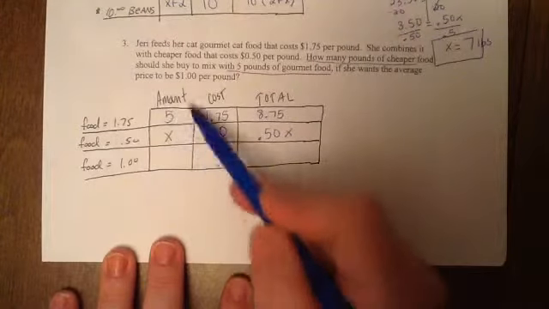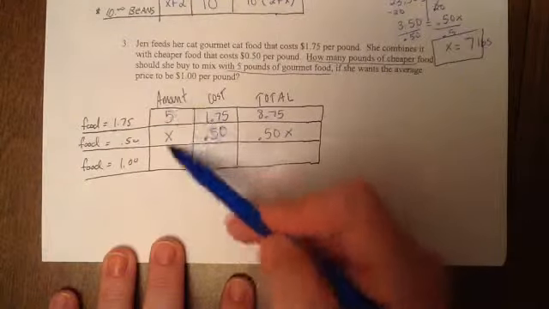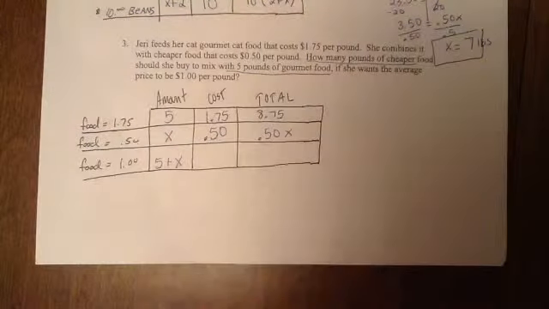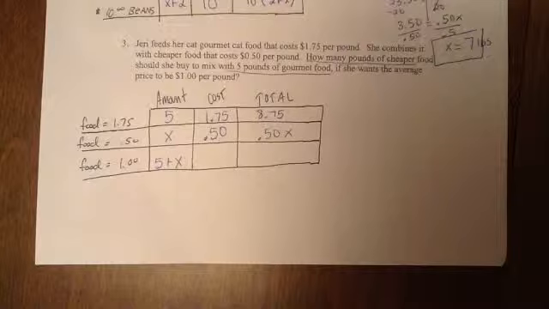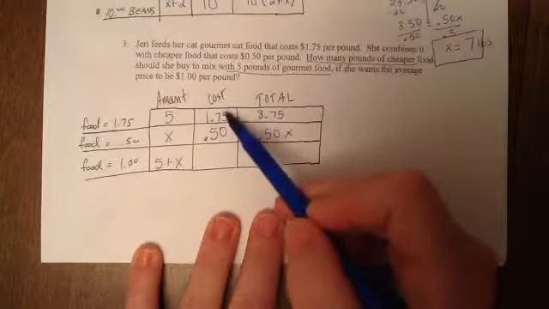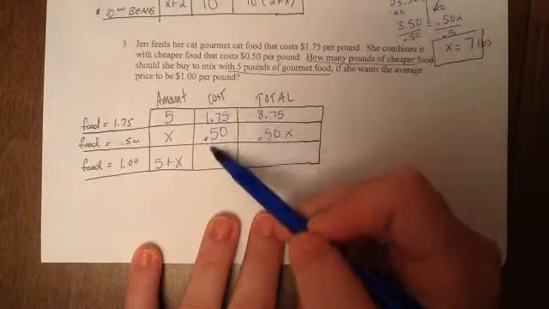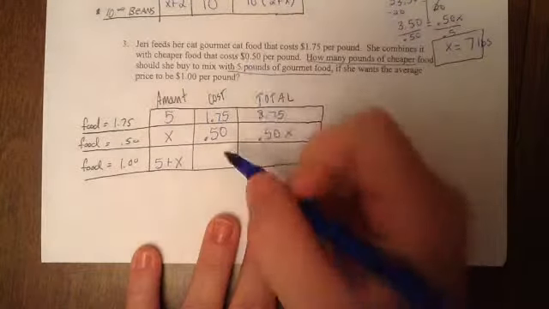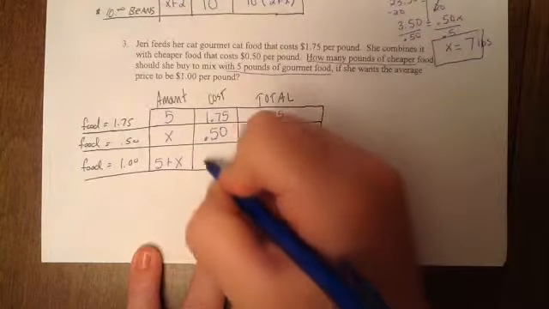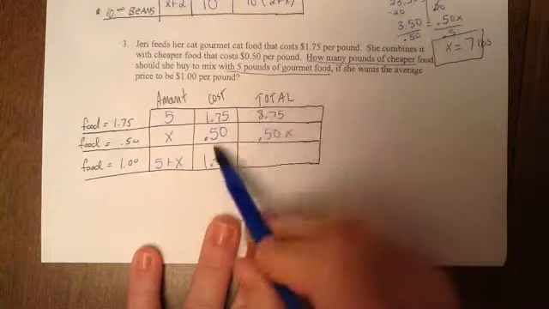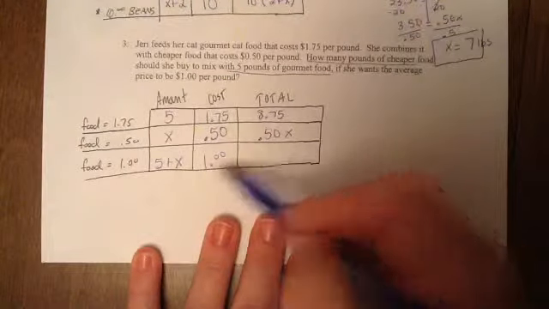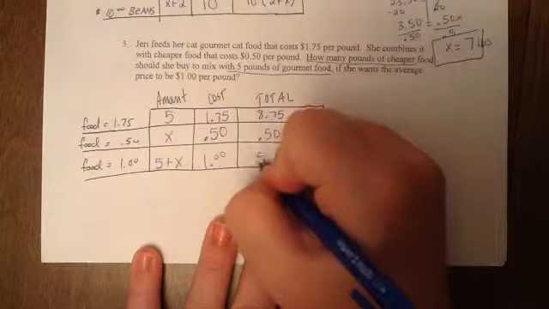So now we are combining these two. If I combine those two, what does that look like? 5 plus x. Remember, I am getting some of the good, expensive cat food, and I am mixing it with some of the cheaper cat food. So I'm adding those two together. Same thing here. Oh, no, I want $1 per pound is my cost, sorry. I was getting ahead of myself. $1 per pound is here. I'm multiplying by 1, so that will not change.